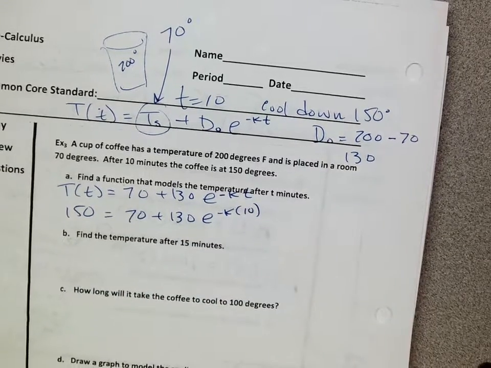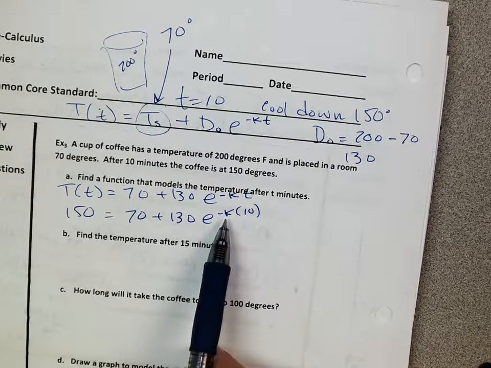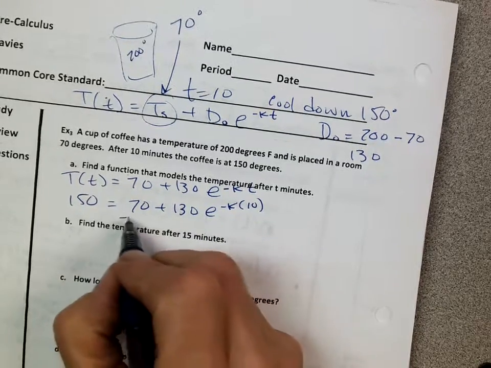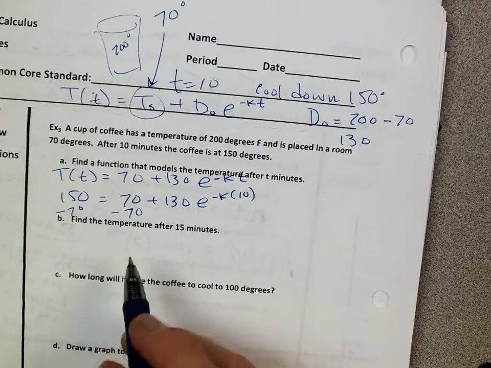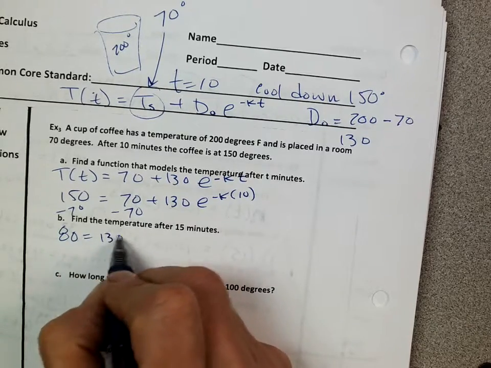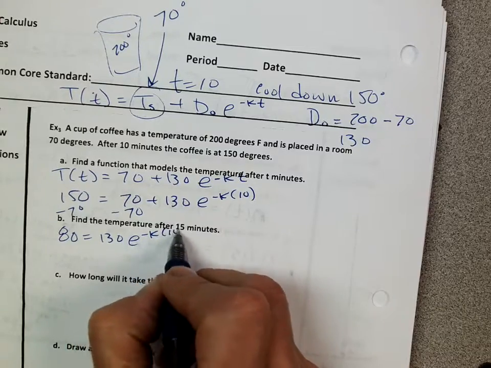So I need to find the rating. Let's call it the rating of my cup, right? How well insulated is my cup? I need to find what the rating of this cup is by solving for k. All right. Looks like we've got a variable in the exponent, which means we'll probably have to take a logarithm, right? But let's solve first, okay? Minus 70 gives me, what's that, an 80, equals 130 e to the negative k times 10.